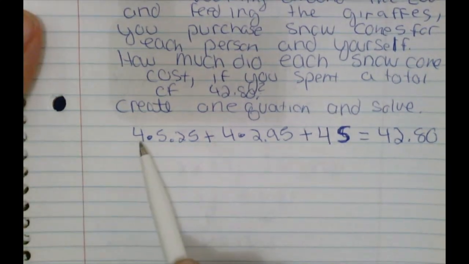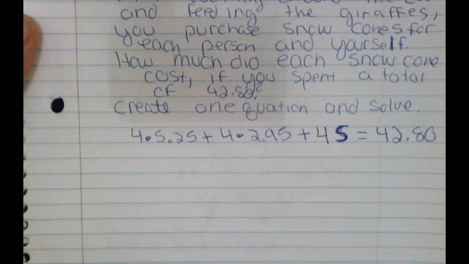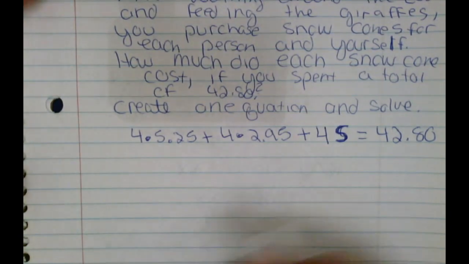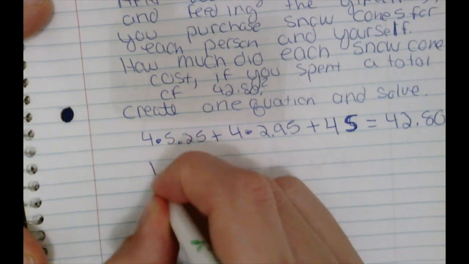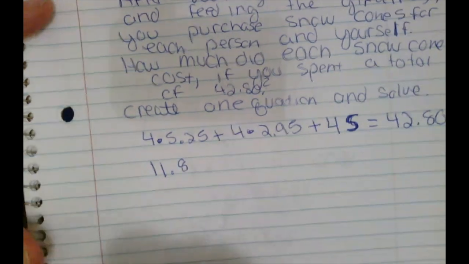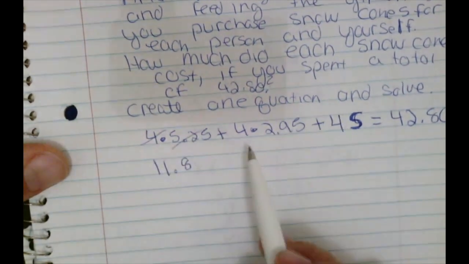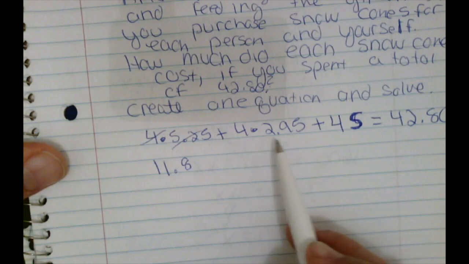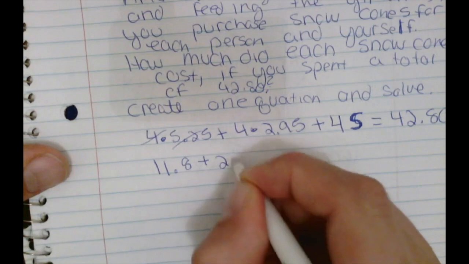So I start off by multiplying 4 times 5.25. Feel free to pause the video if you need extra time. I know that 4 times 5.25 is equal to 11.8. Next, I want to add 4 times 2.95, which I know equals 21.